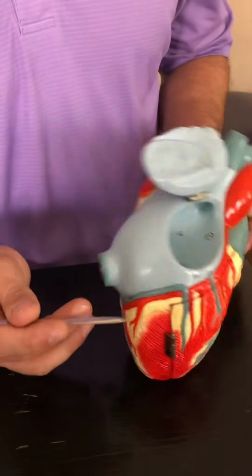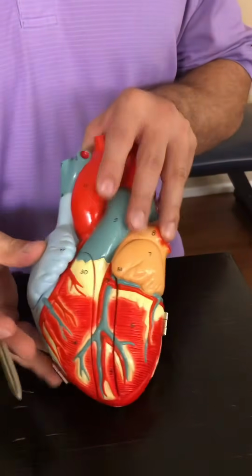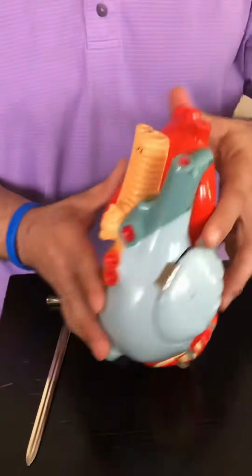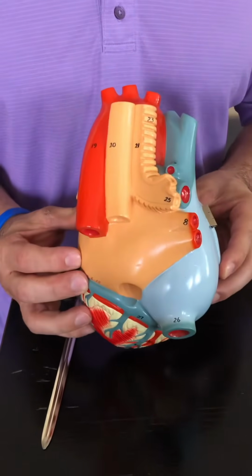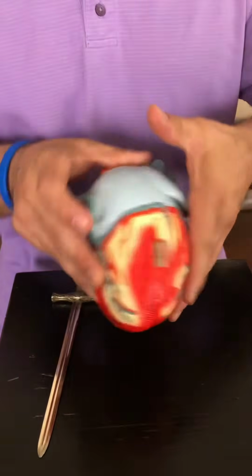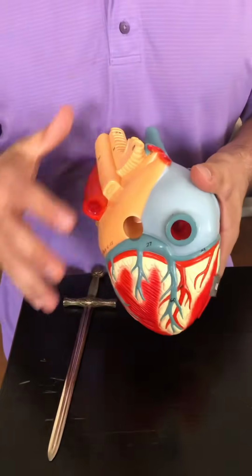If we were to go around to the posterior side, now remember something, the heart is not completely symmetrical. If we're looking at the anterior and we turn it directly around, that's what it would look like, but that's not the posterior. The anterior is this surface. The posterior is this surface. So again, it's not completely symmetrical.